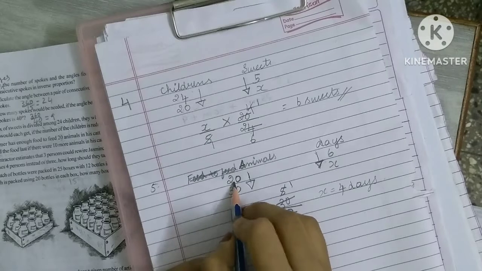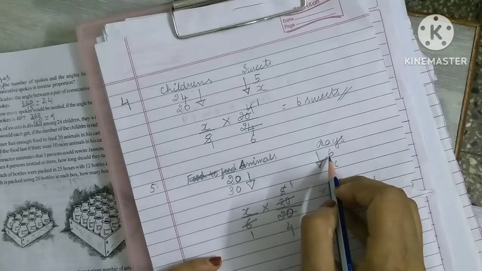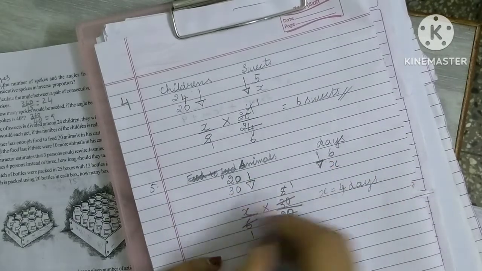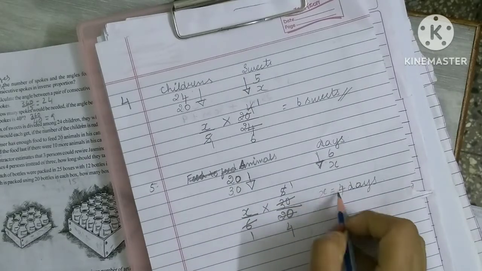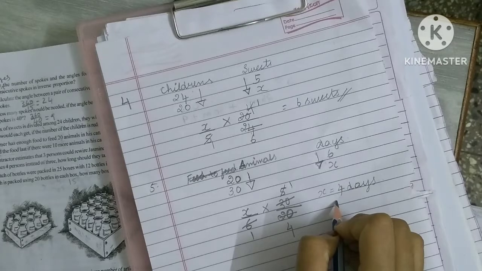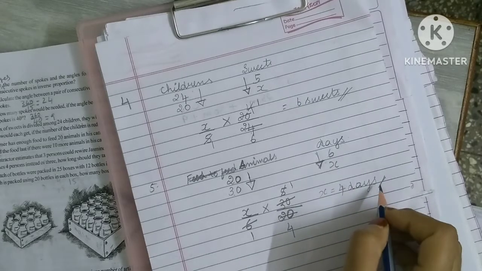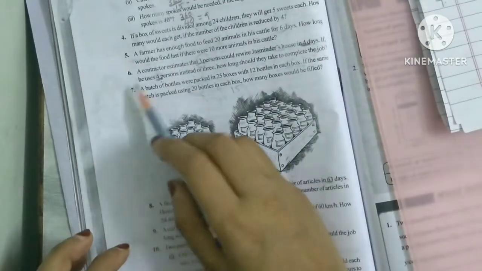See, for 20 animals, the food can last for 6 days. Now, for 30 animals, the food can last for 4 days. The food will last for 4 days. So, this is your final answer. We'll do the 7th sum now.